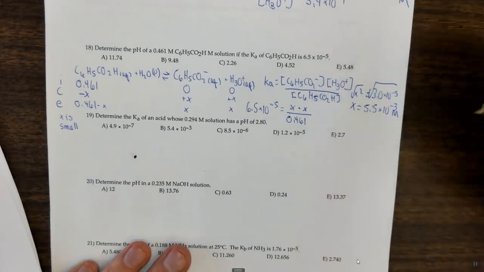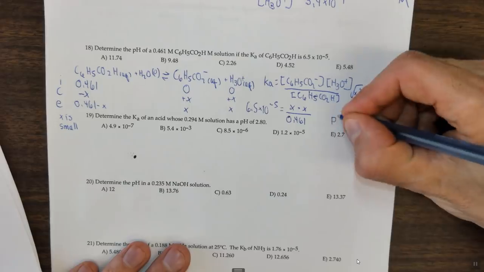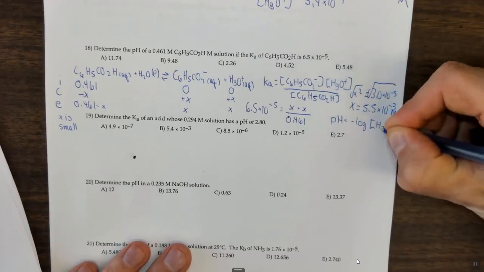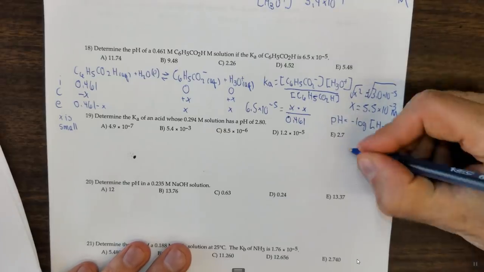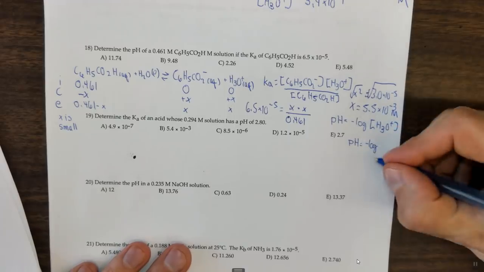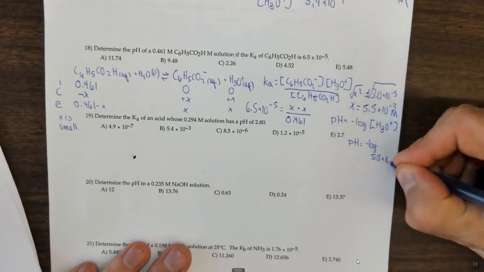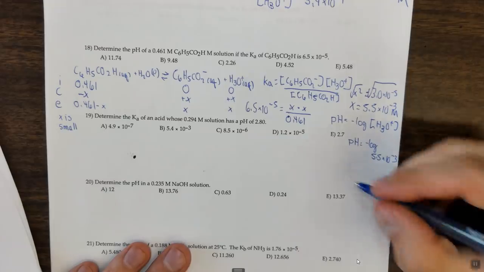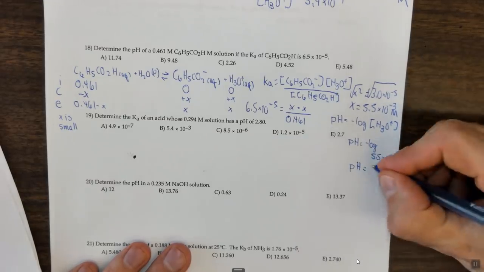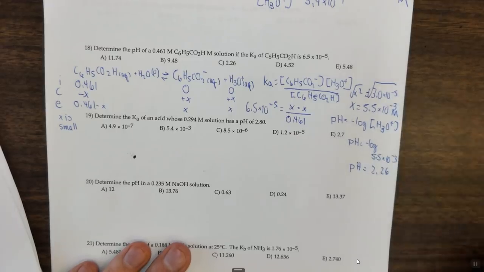Now we have to plug into another formula. pH equals negative log concentration of H3O plus, or pH equals negative log of this number, 5.5 times 10 to the minus 3. pH equals 2.26.